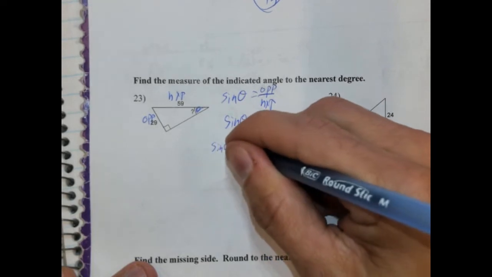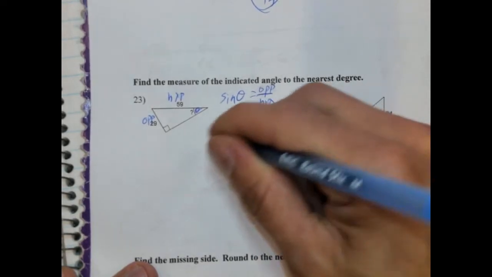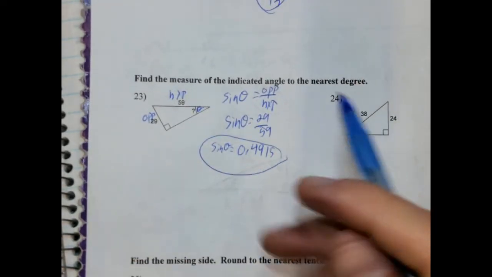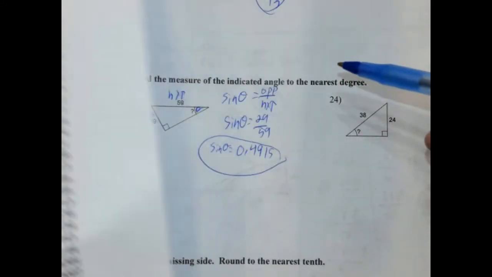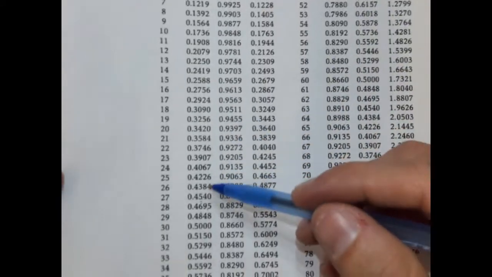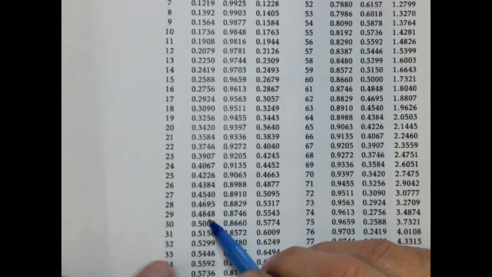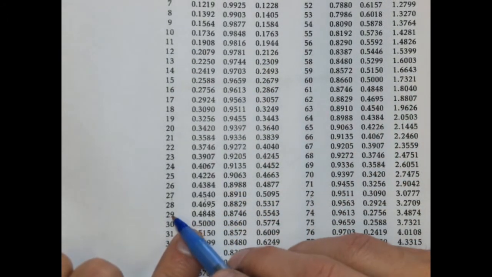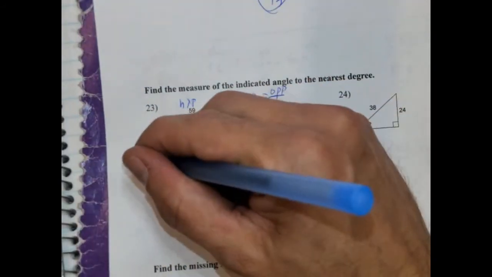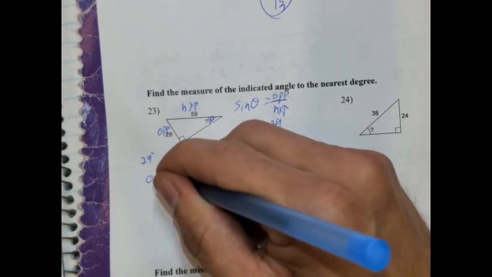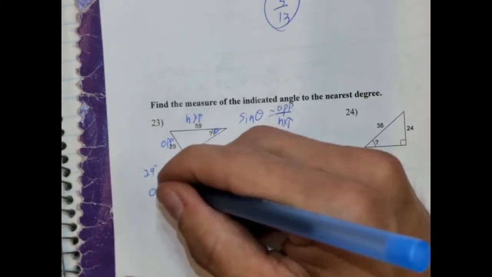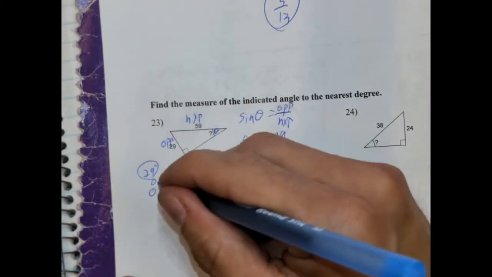So now we're going to look at our trig table to see which number this is closest to. The sine column is the first column, 0.4915. Okay, so it's in between these two here, in between 29 and 30 degrees. So for 29 degrees, the sine value is 0.4848. Let's subtract and see how close it is to that.